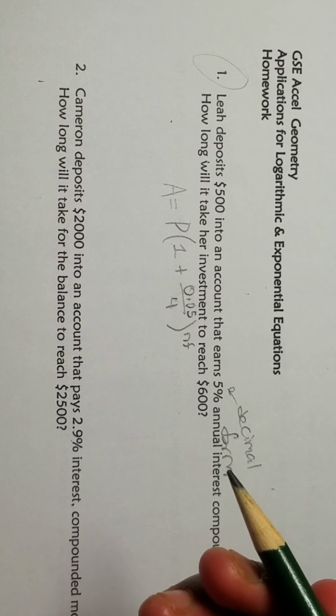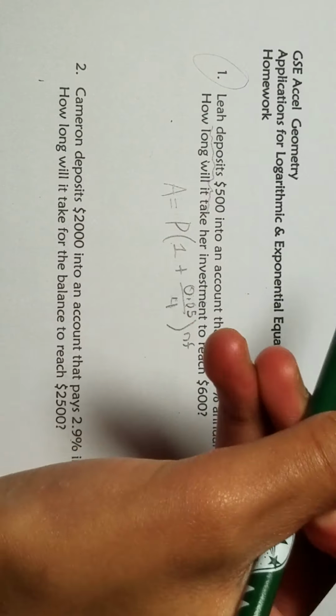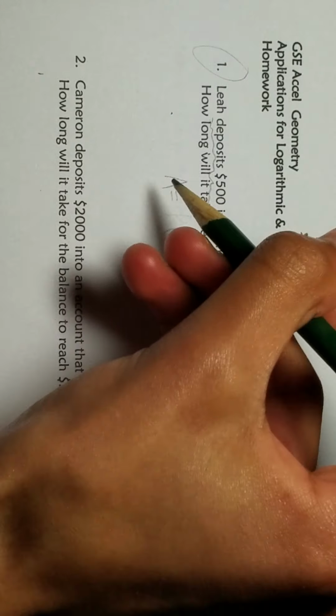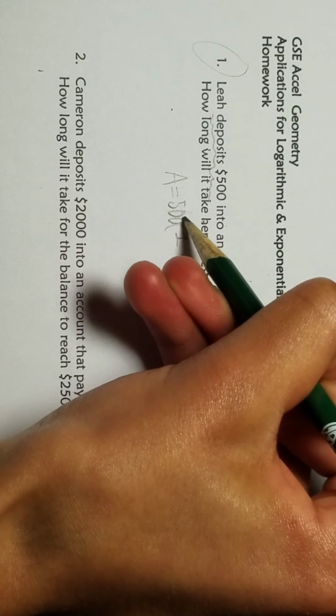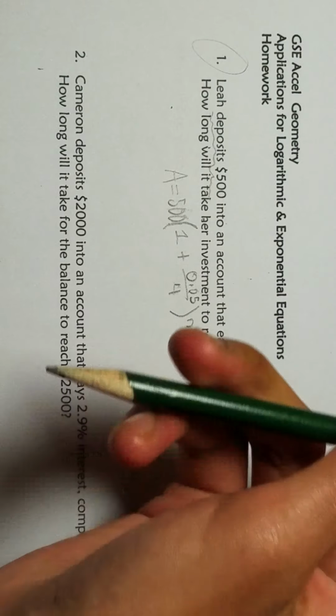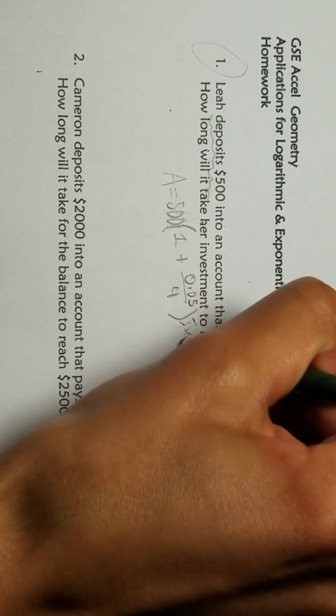Principal, how much did we start with? What was the initial amount? The initial amount she deposited was the 500. Erase that, so you can put the formula down, then erase the variables and put in the key numbers. 1 stays, plus that. Oh yeah, the n that came here needs to be included here as well.